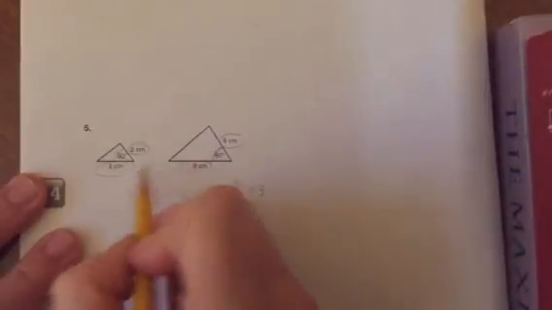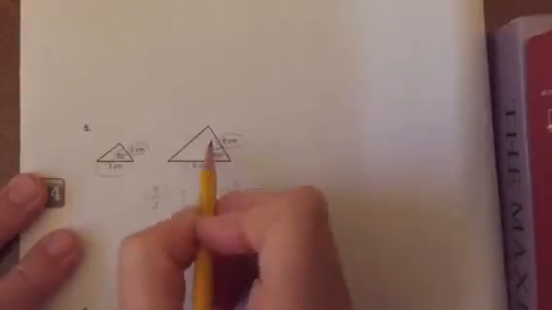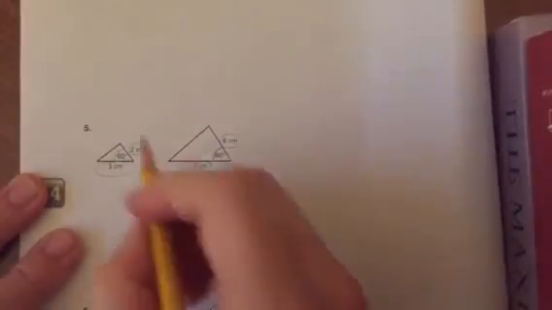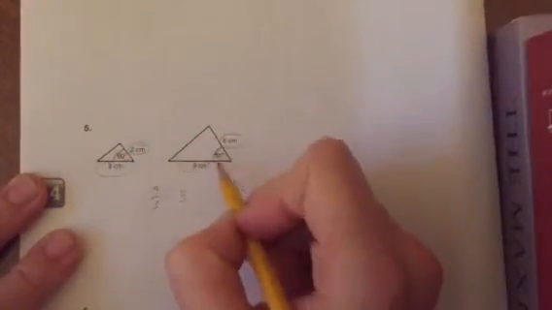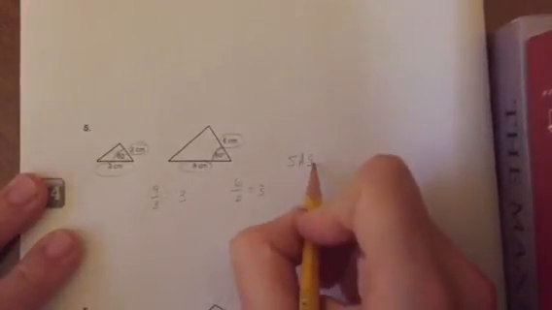So we know that these two sides and these two sides are proportional by the same scale factor, and we know that the angle between them is congruent. So we know that these two are similar by side angle side. So you do problems 2, 4, and 6.